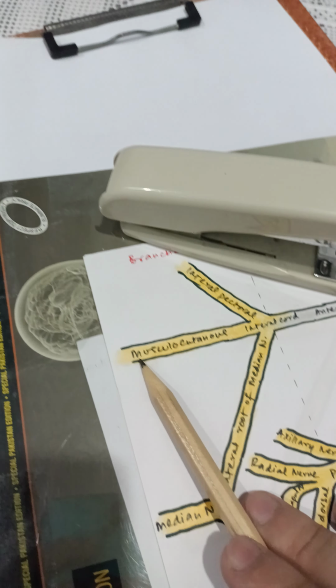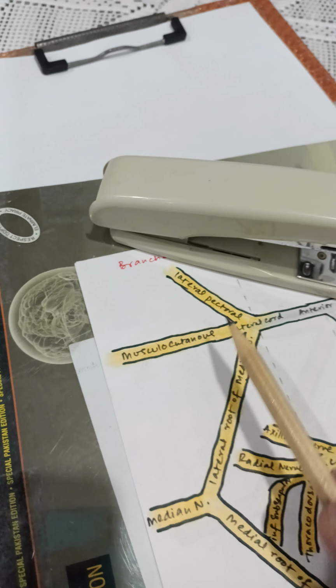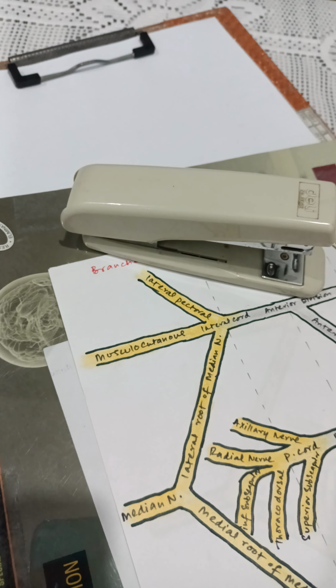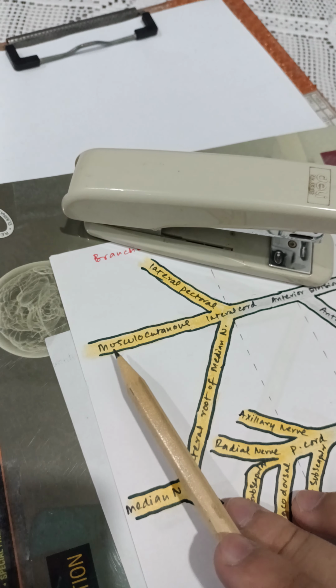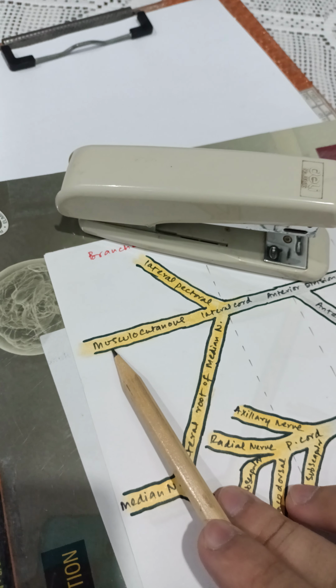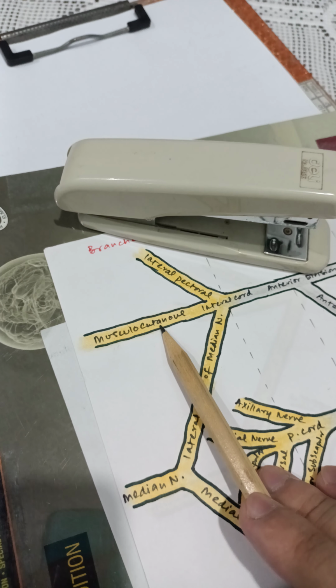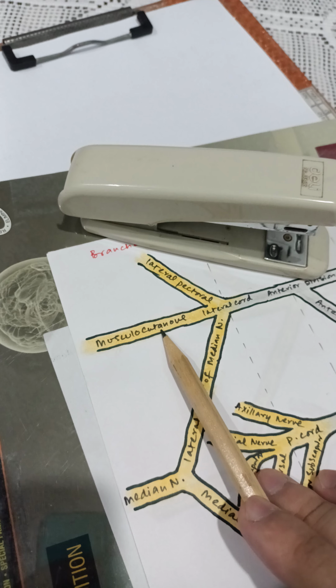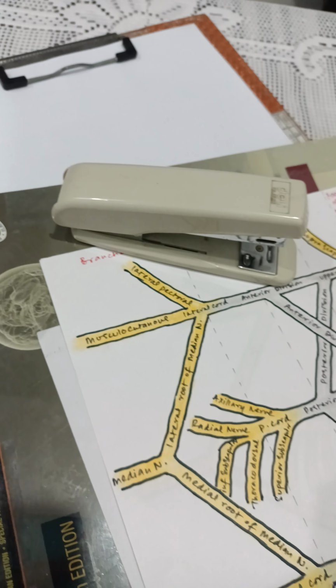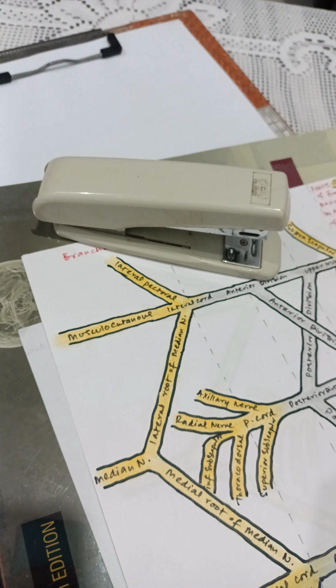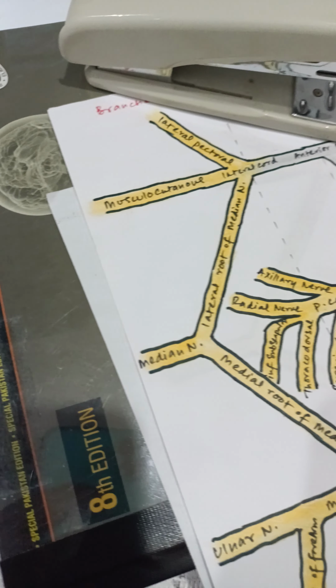Then the musculocutaneous nerve, which is both motor and cutaneous. We'll discuss these nerves separately. But the musculocutaneous nerve supplies the muscles of the anterior compartment of the arm, as well as giving a cutaneous branch known as the lateral cutaneous nerve of the forearm, which, as the name indicates, supplies the lateral aspect of the forearm. Then we have a lateral root.